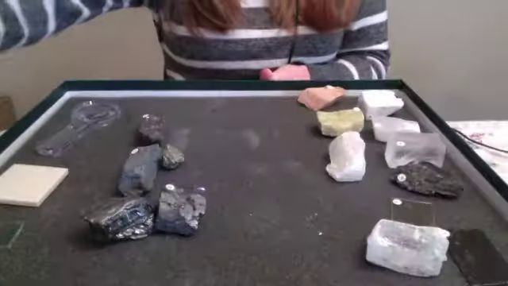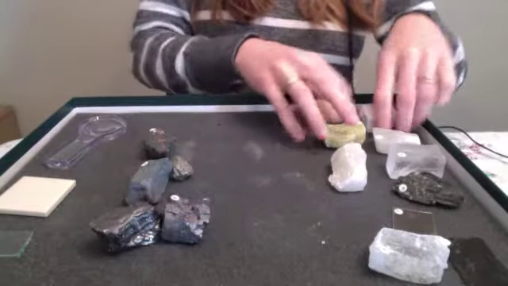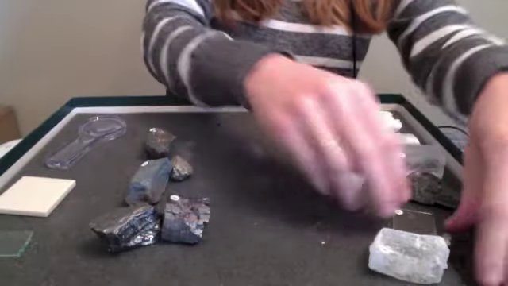So we're going to take some of the things that we think are metallic and we're going to set them aside. So I'll do that quickly. I have lots of experience with these, so it goes pretty quickly. Okay, so the next thing, whoops, rolling around. Next thing you'll see, I have the samples set up. I've got metallic minerals, and then I have non-metallic minerals.